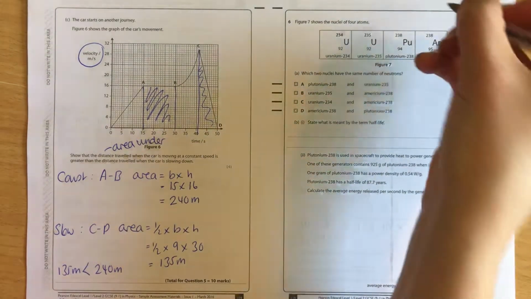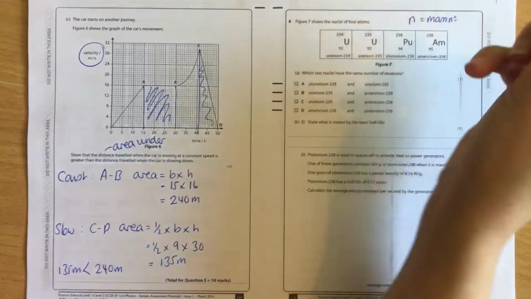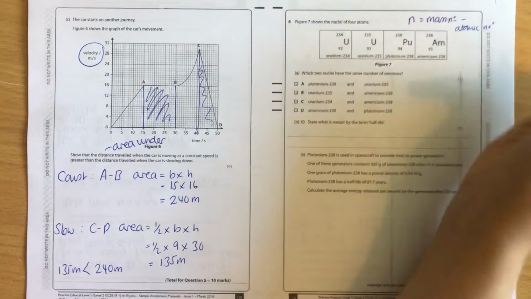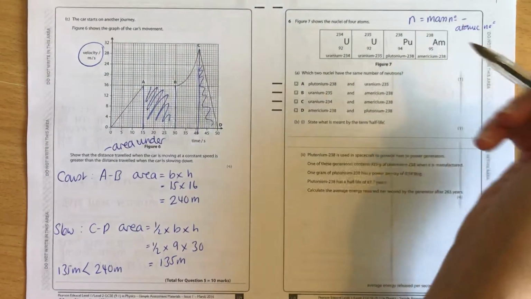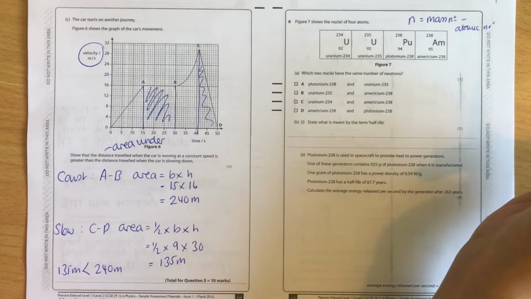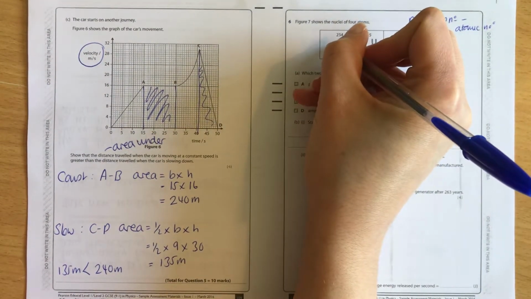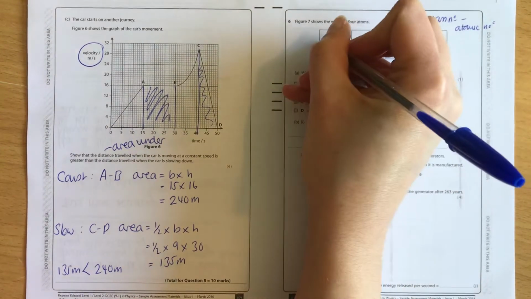And the number of neutrons equals the mass number minus the atomic number. Because the mass number is the number of protons and neutrons, and the atomic number is the number of protons, the difference between the two will give me the number of neutrons. So for this, we've got 234 minus 92. So the number of neutrons here, 234 minus 92, is 142.